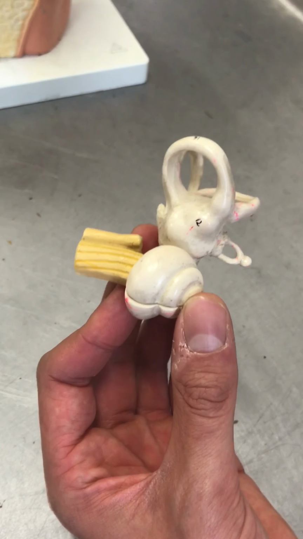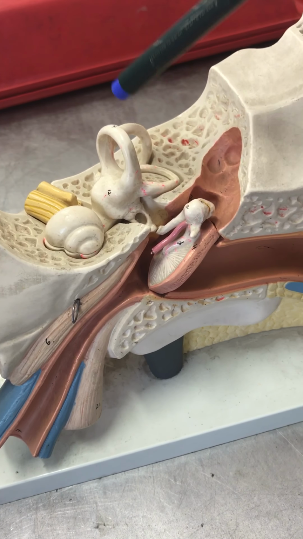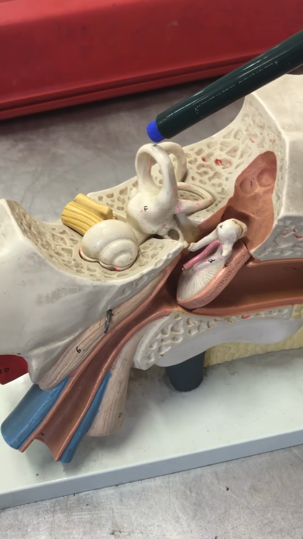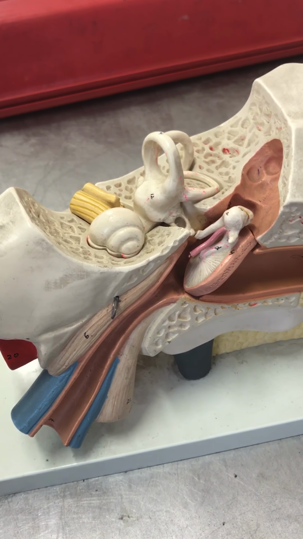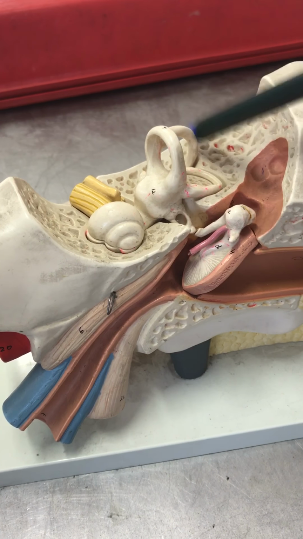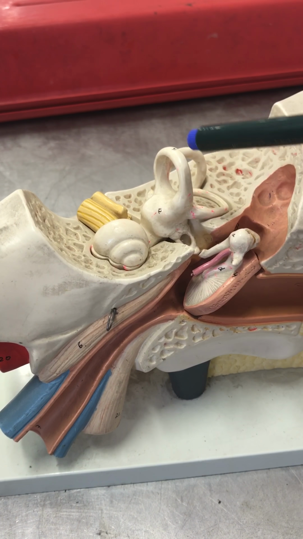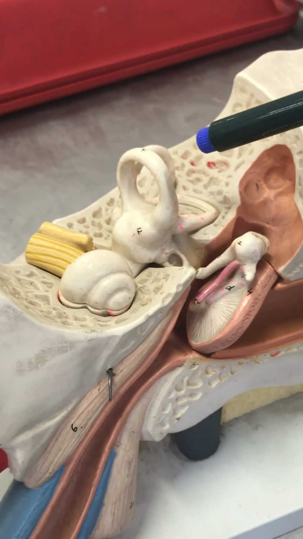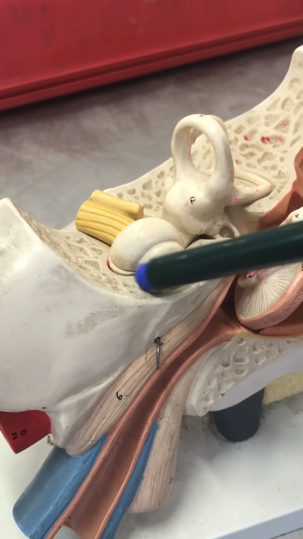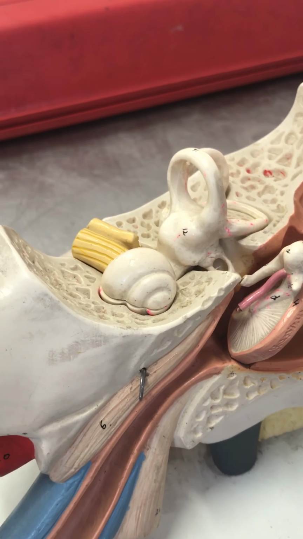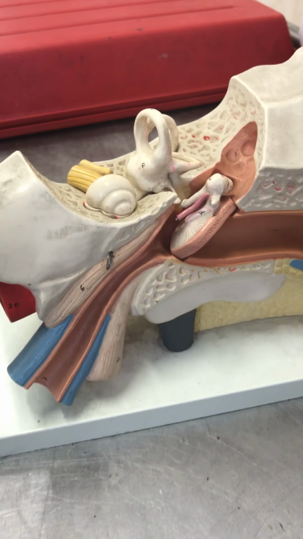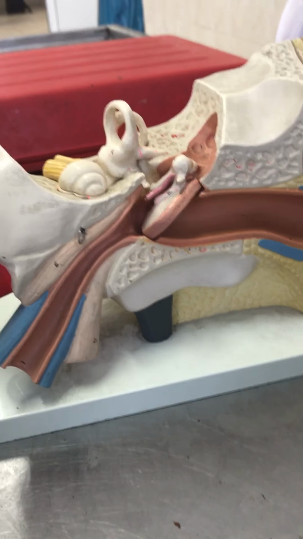Okay, as we get into the inner ear then, you can see you've got a number of different parts here. You've got the vestibular, you've got the cochlea, and you've got 3 semicircular canals: a horizontal, a posterior, and a superior. The vestibular and the semicircular canals are responsible for balance, while the cochlea holds the organ of Corti, which is responsible for auditory processing, for hearing things basically.